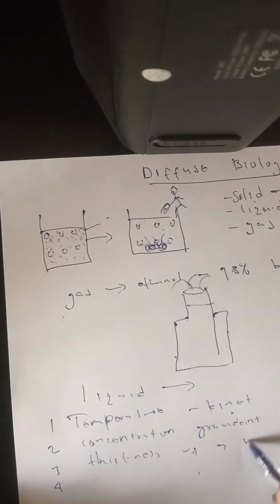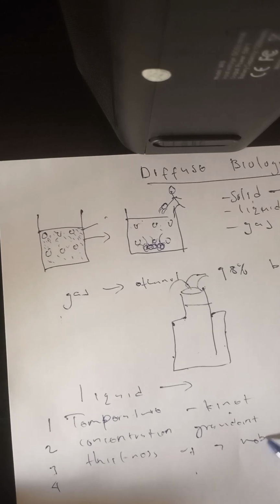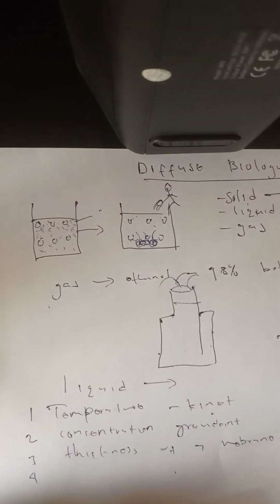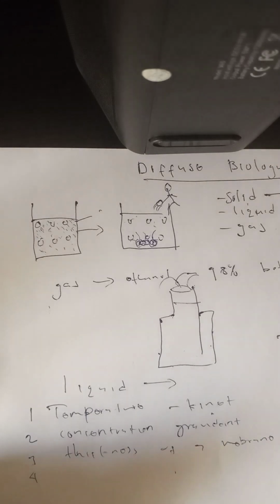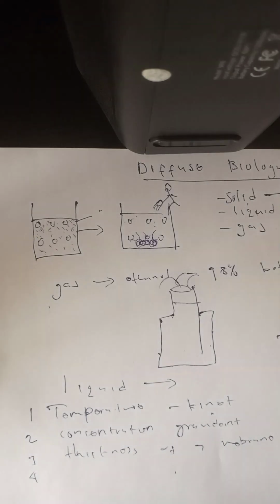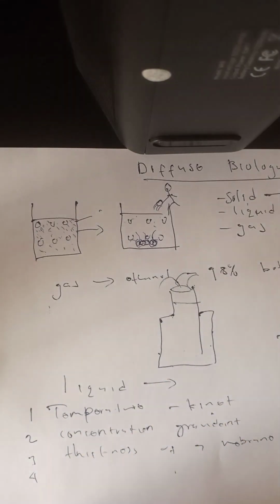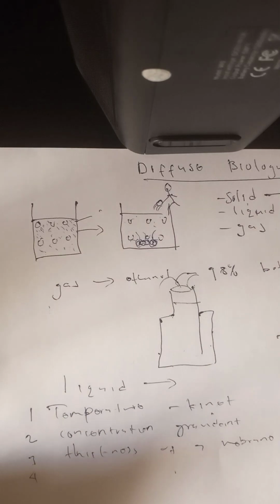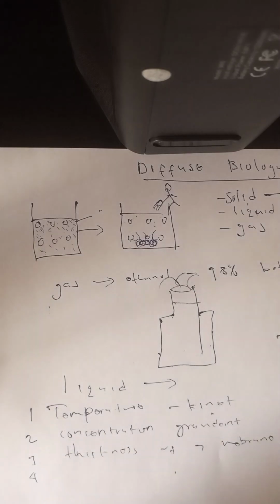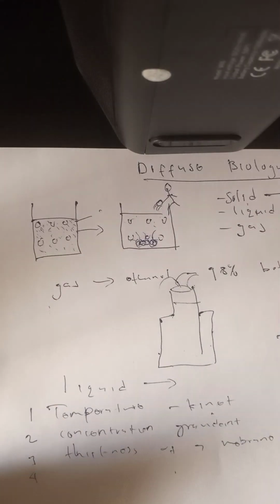This one is basically associated with osmosis, which is the movement of water molecules. Keep this definition in mind: osmosis is the movement of water molecules from a region of higher concentration to a region of lower concentration through a semi-permeable membrane.